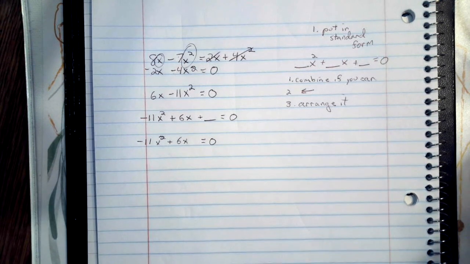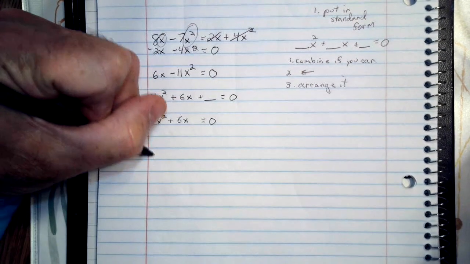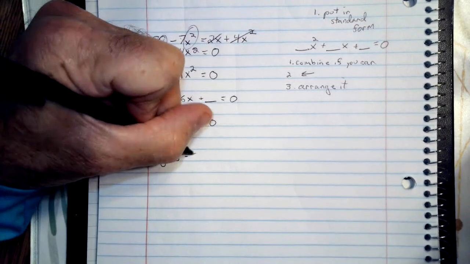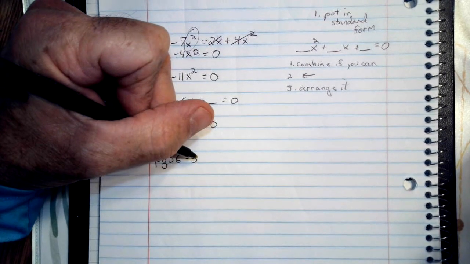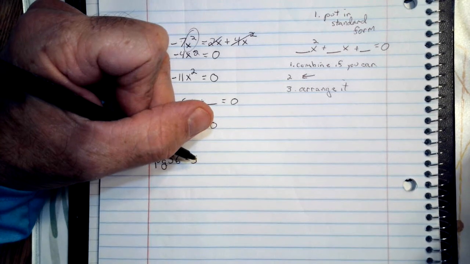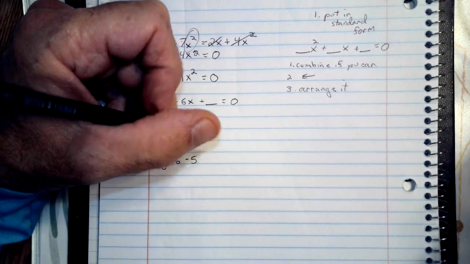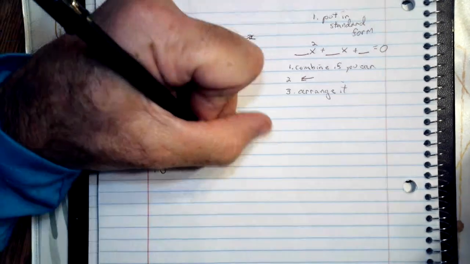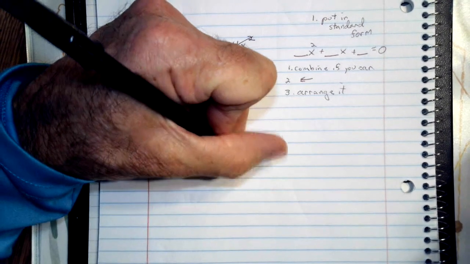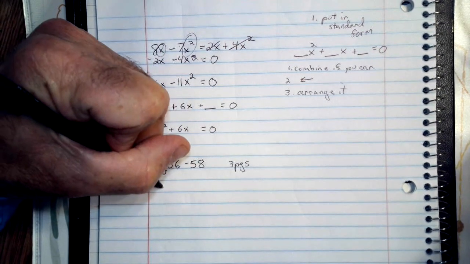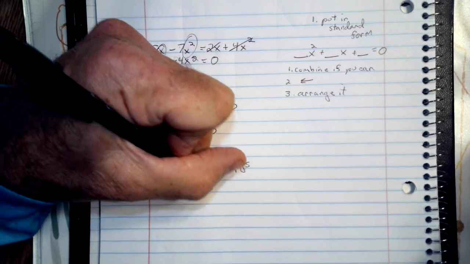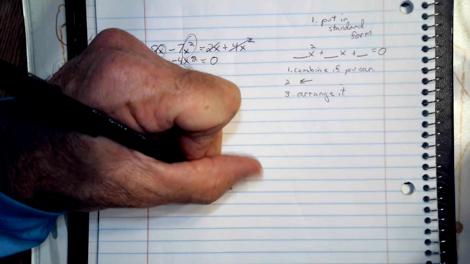So your homework is going to be on page 56 through 58. Okay, so that's 3 pages. And what you're going to do is put in standard form.